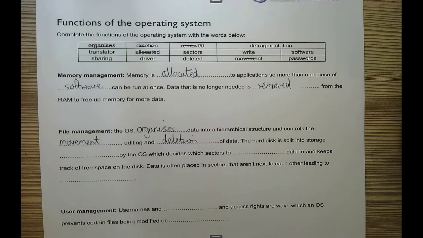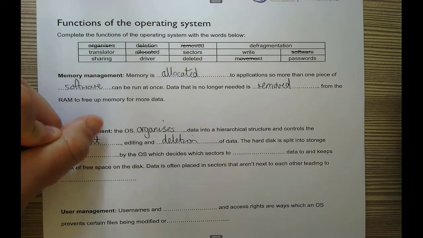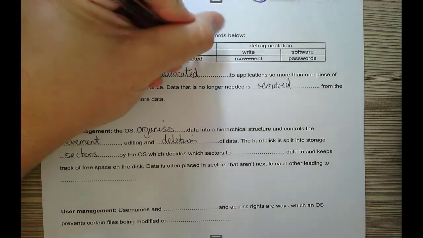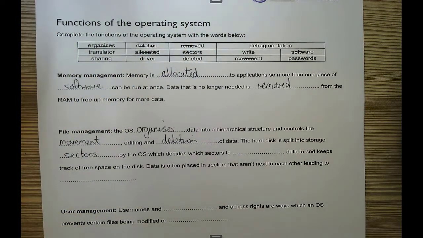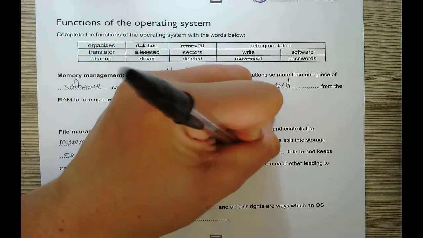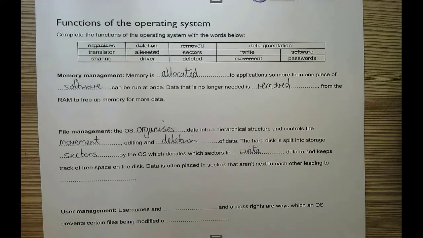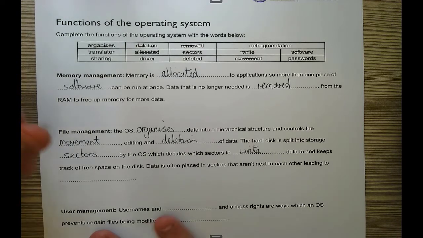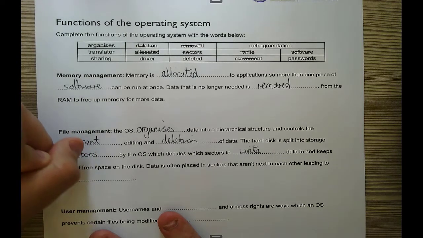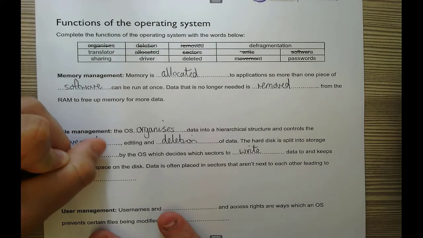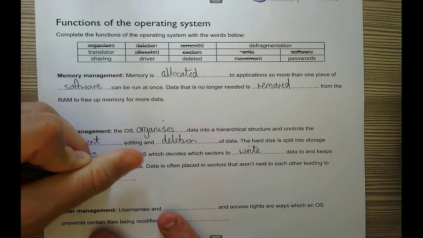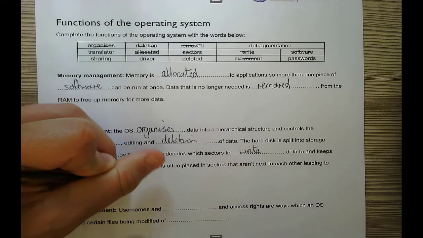The hard disk is split up into storage sectors by the operating system, which decides which sectors to write the data to and keeps track of free space on the disk. Data is often placed in sectors that aren't next to each other, and this leads to defragmentation, which, if you've done the utilities lesson, you'll know all about.